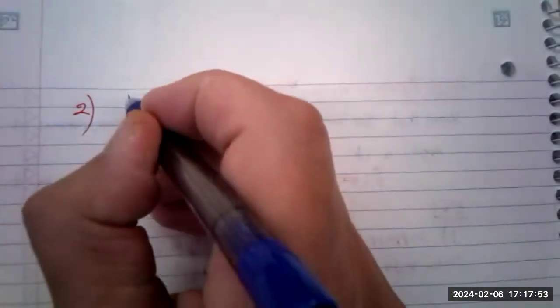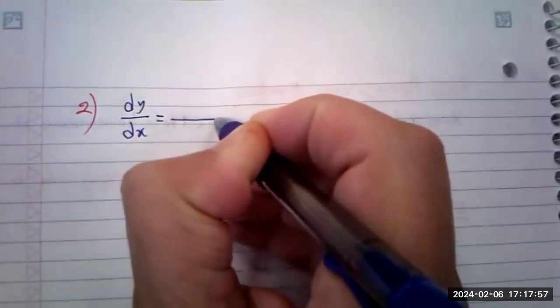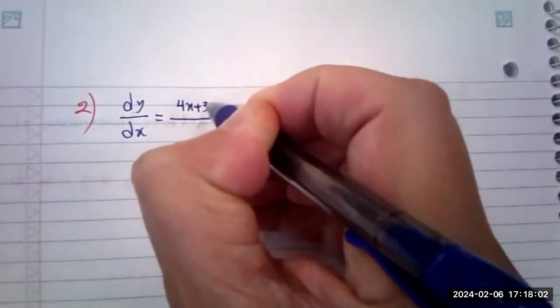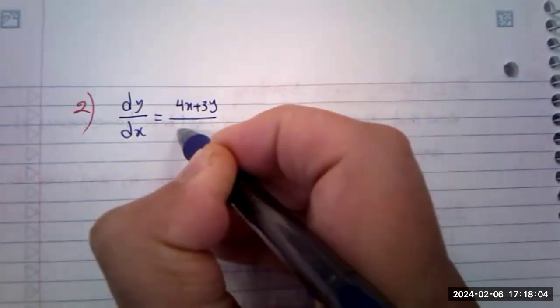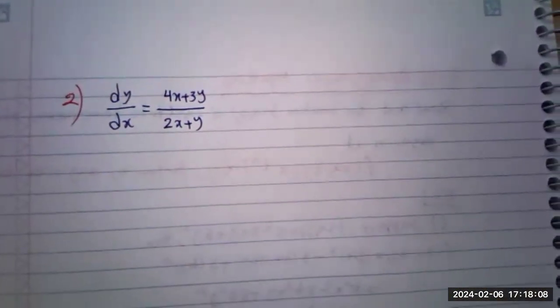In your book, you start with this expression, dy/dx equal to (4x plus 3y) over (2x plus y). You know that the top and the bottom are going to be your M and N functions. As you cross multiply, you get to the standard format that we talked about.